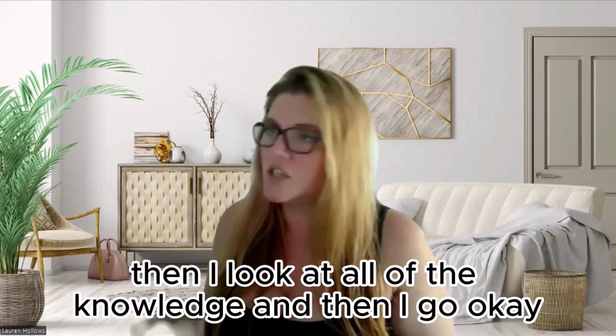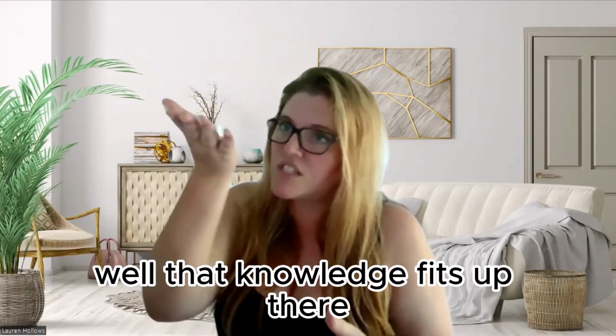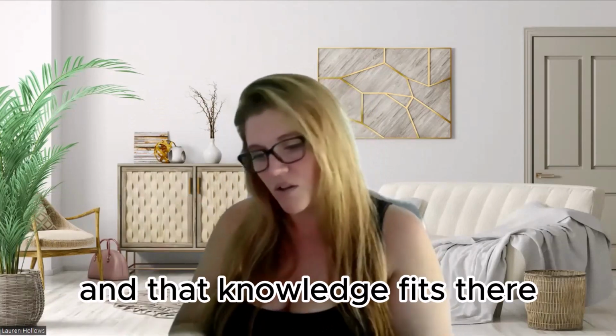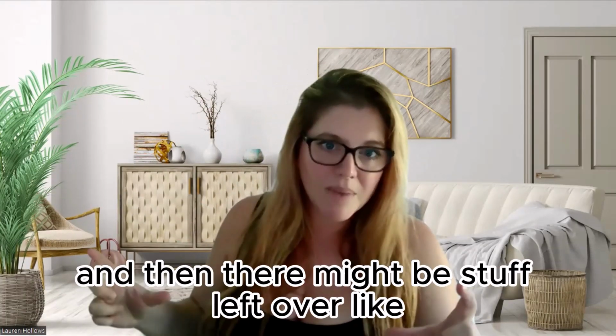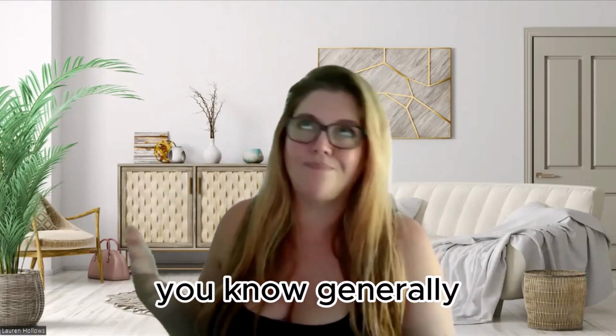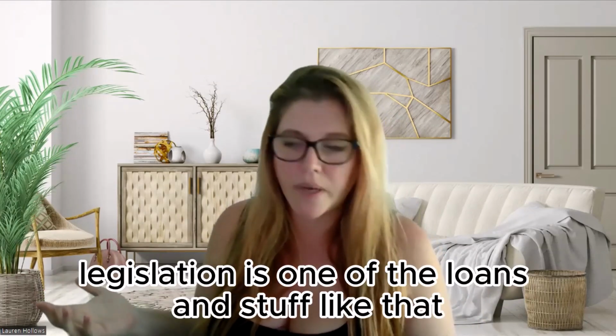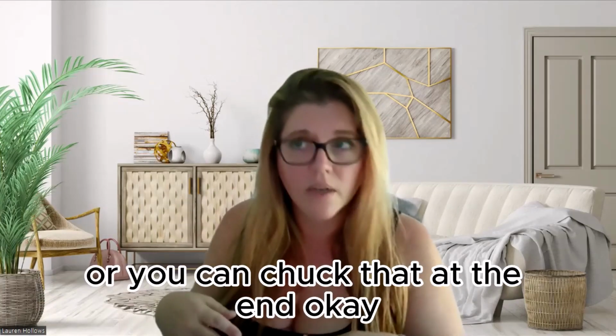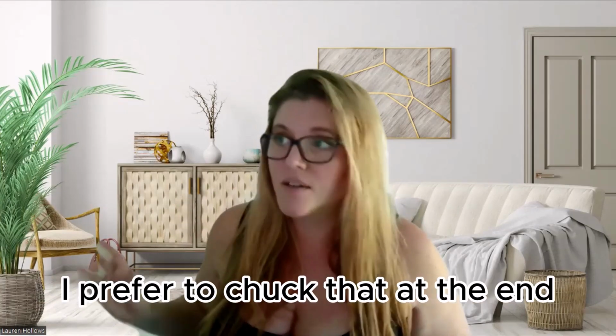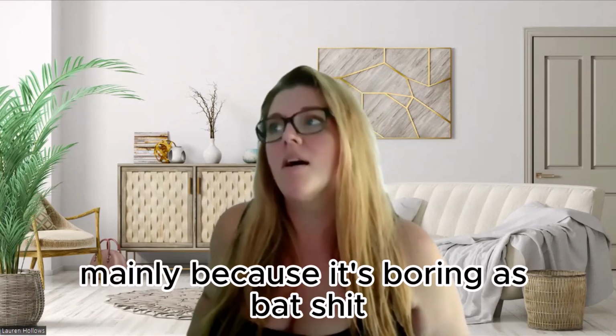Then I look at all of the knowledge and I go, okay, well, that knowledge fits up there and that knowledge fits there. You really need to understand that before you go into that. And then there might be stuff left over, like legislation generally is one of the ones. You can either put that at the beginning or at the end, okay? I prefer to put that at the end, mainly because it's boring as batshit.